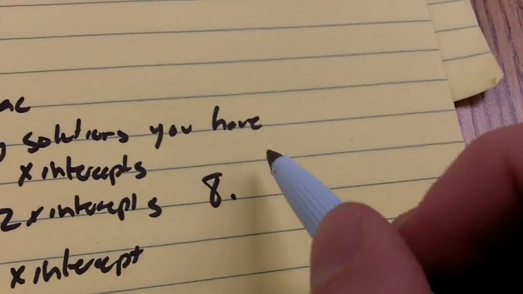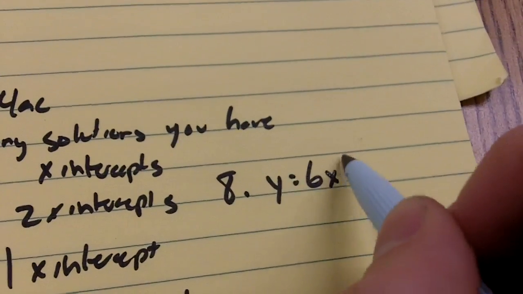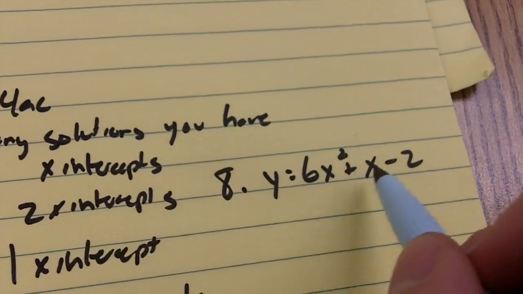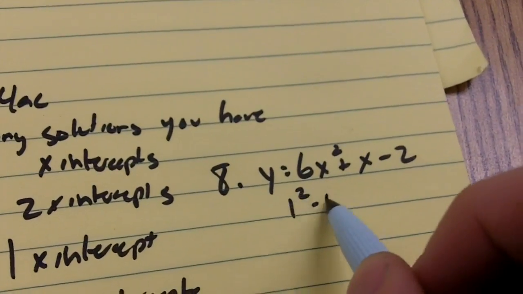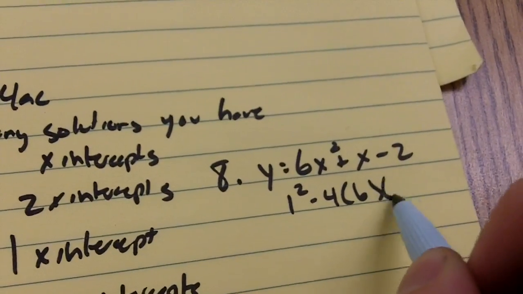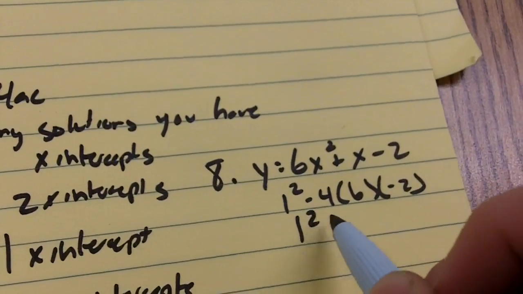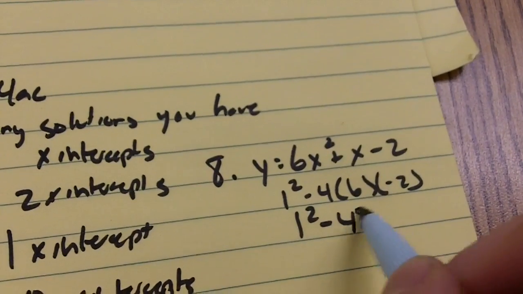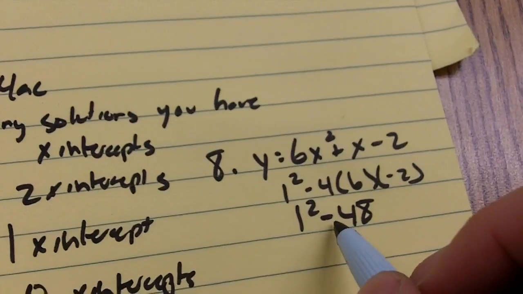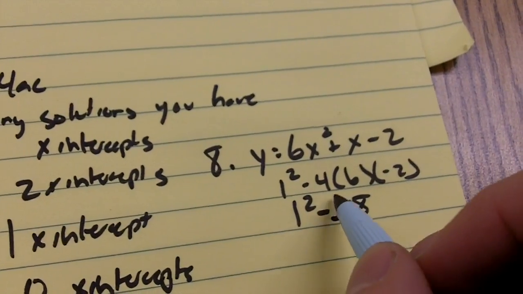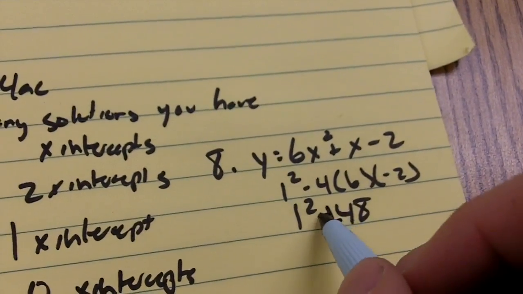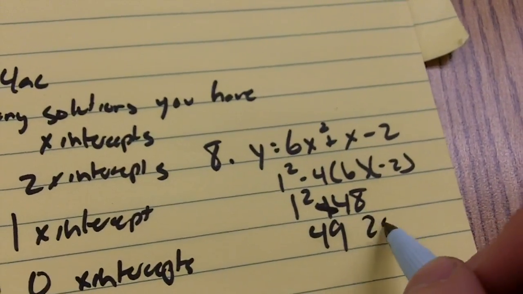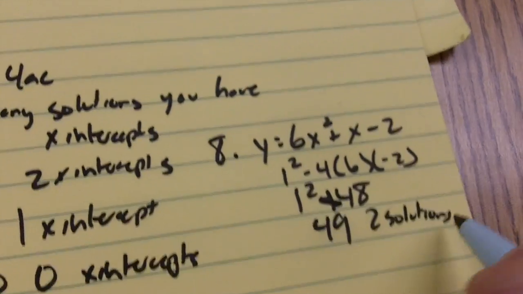8 says y equals 6x squared plus x minus 2. How many solutions do I have? Do the discriminant. b squared minus 4 times a times c. That's 1 squared minus negative 48, I'm sorry, which is plus 48. So you get 49. That's positive, you have 2 solutions. And you can figure out what those are.